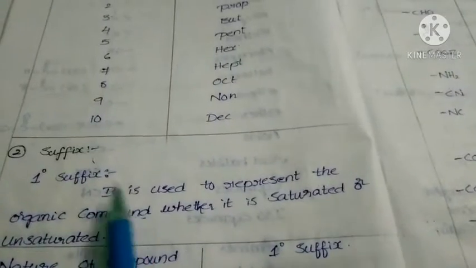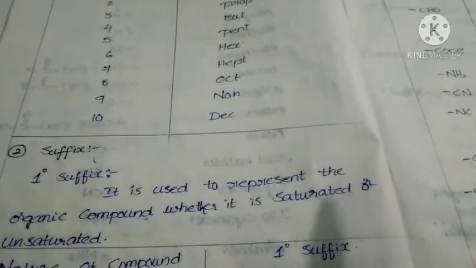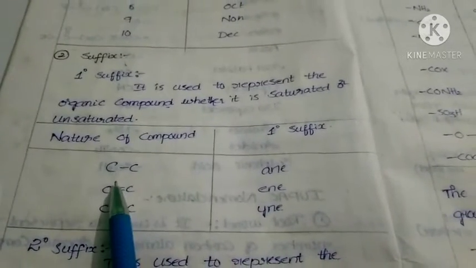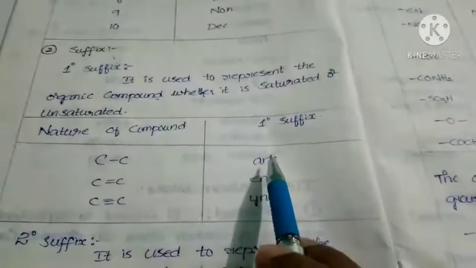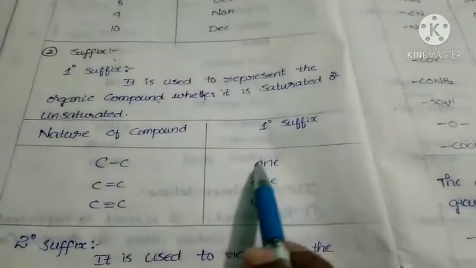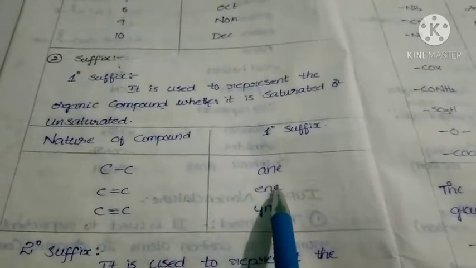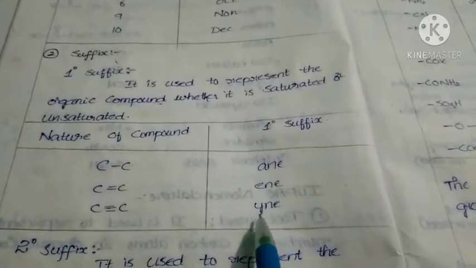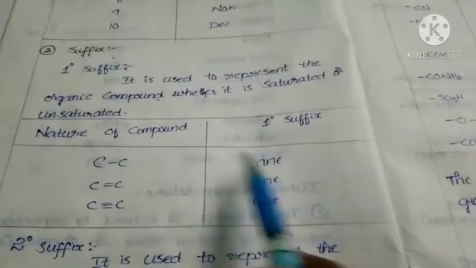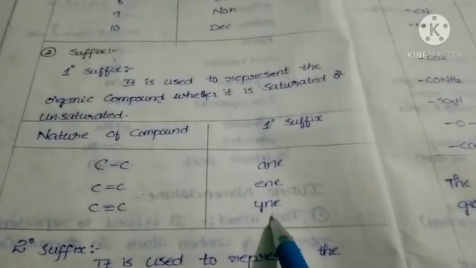Now the point is, this primary suffix tells us whether the compound is saturated or unsaturated. If a single bond is present between all carbon atoms, then the primary suffix is ane. If a double bond is present between any two carbon atoms, then the primary suffix will be ene. If a triple bond is there, then the primary suffix will be yne, not wine, yne. Single bond, ane. Double bond, ene. Triple bond, yne.